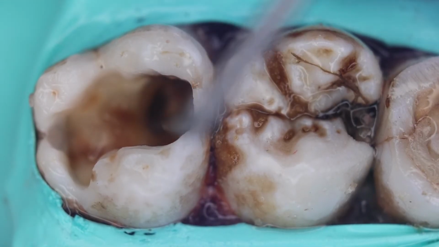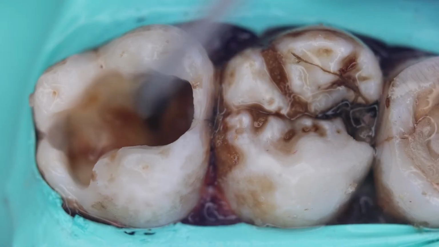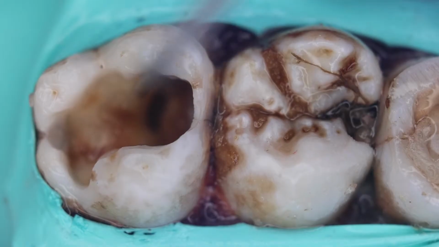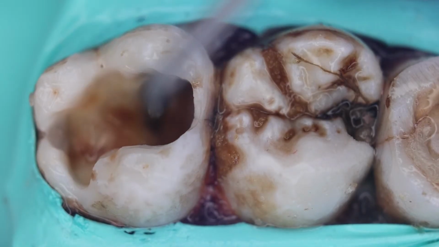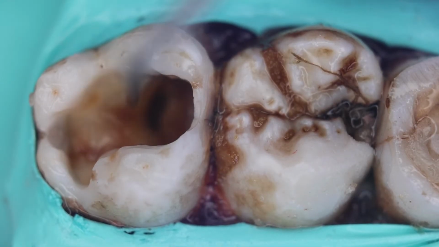If this area is less than 1 millimeter, you got the idea how we remove.